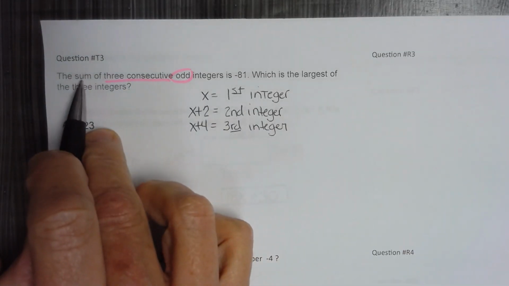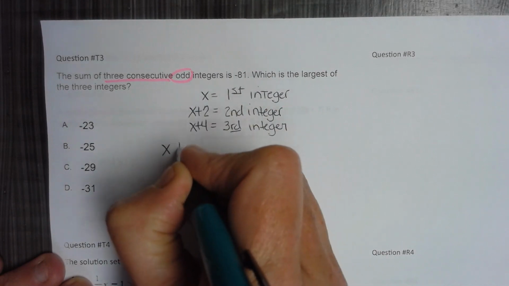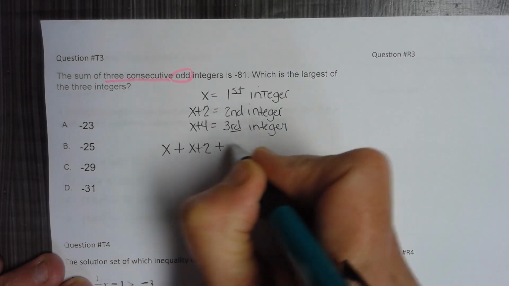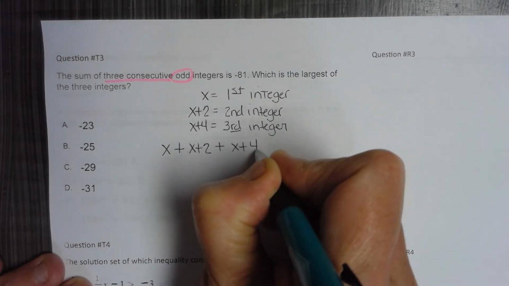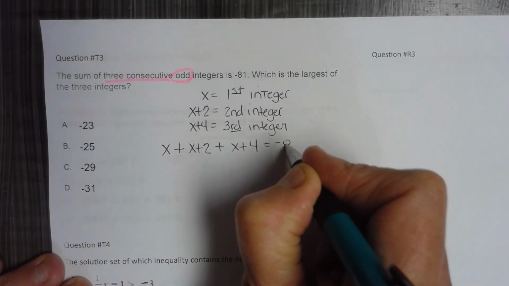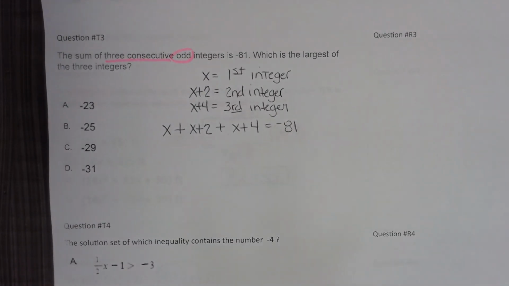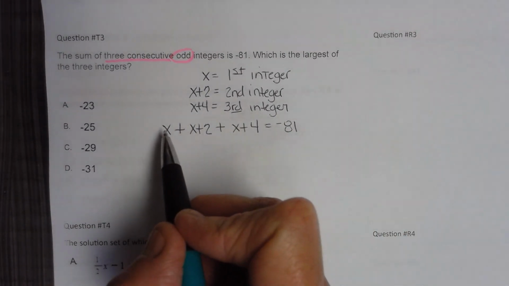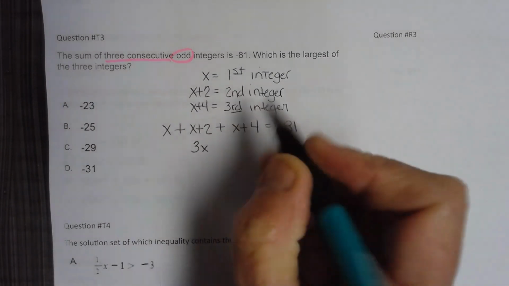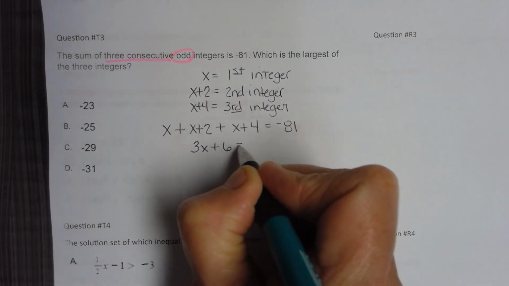And this is the sum of those, which means to add these together. So we've got an x plus an x plus 2 plus an x plus 4. The sum of these is negative 81. So now we're solving a multi-step equation. We need to combine like terms. We've got a 1x and a 1x and a 1x. That's 3x. We combine a positive 2 and a positive 4 to get a positive 6.